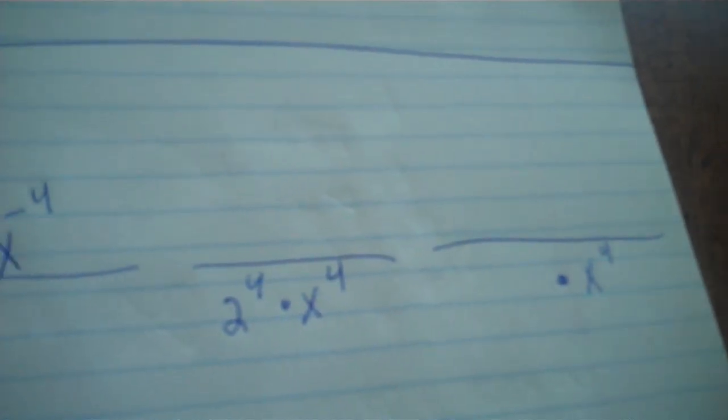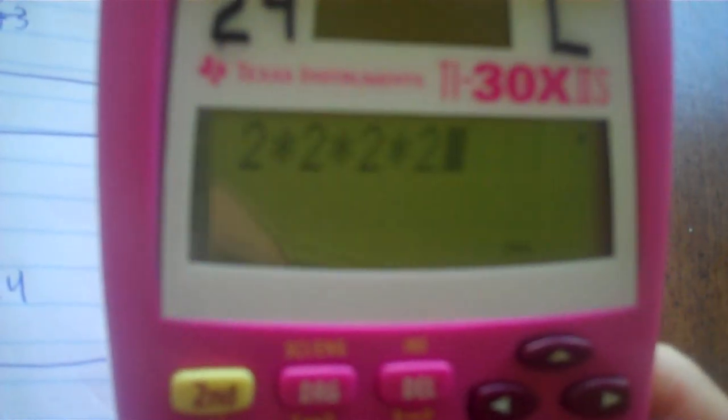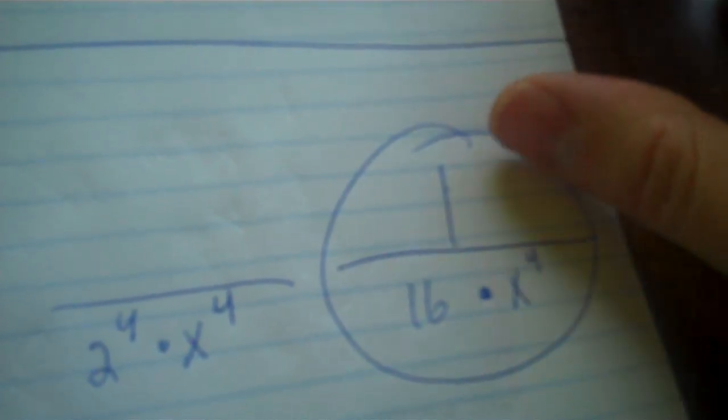And then the 2 to the 4th I can simplify. I can take 2 times 2 times 2 times 2, which gives us 16. Now anytime I don't have a top, I need to put a 1 there. See, I don't need a 1 on the bottom, but I do need a 1 on the top if nothing else is there.